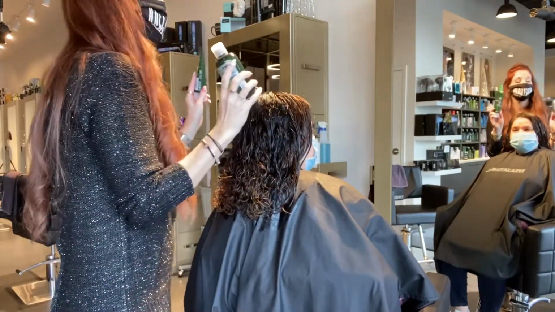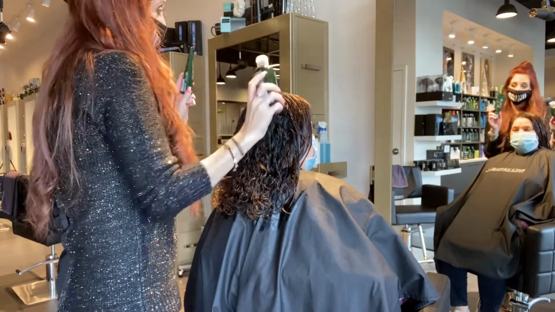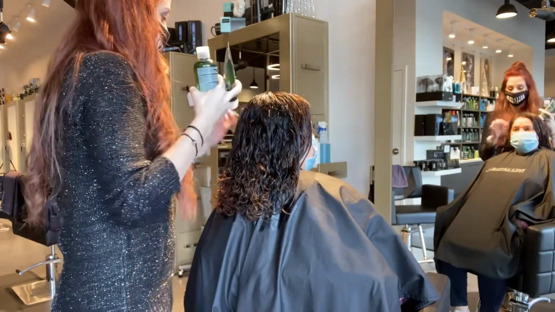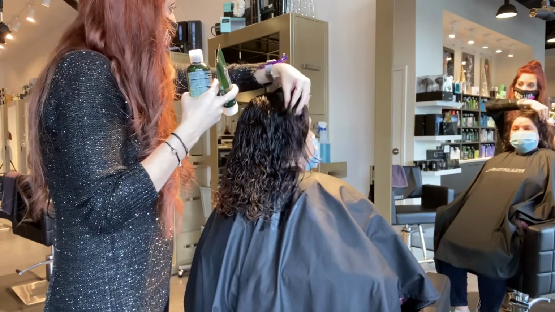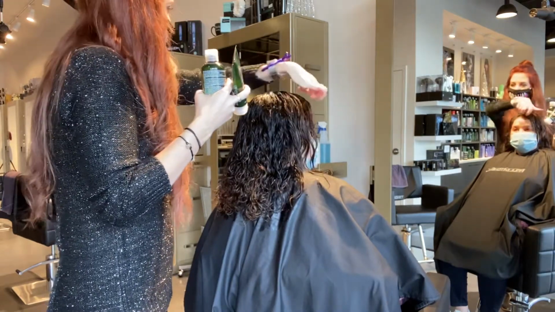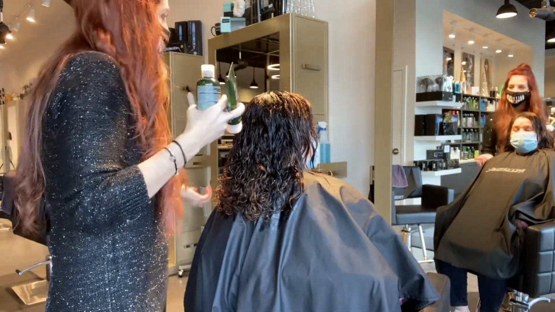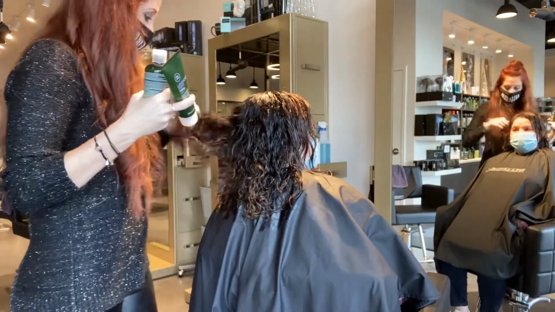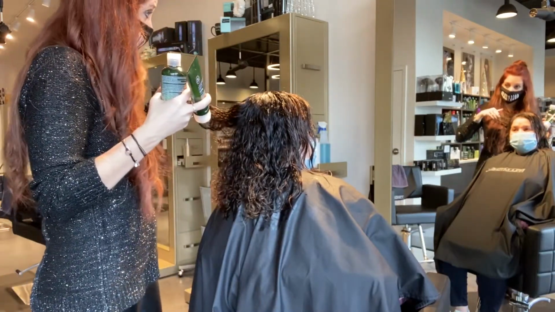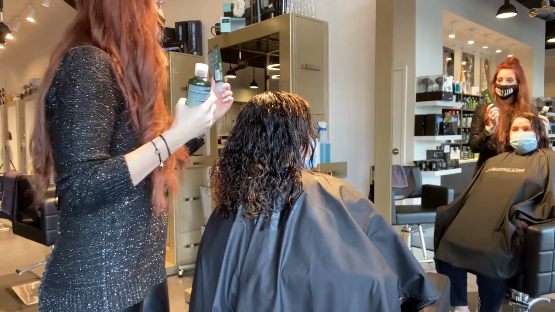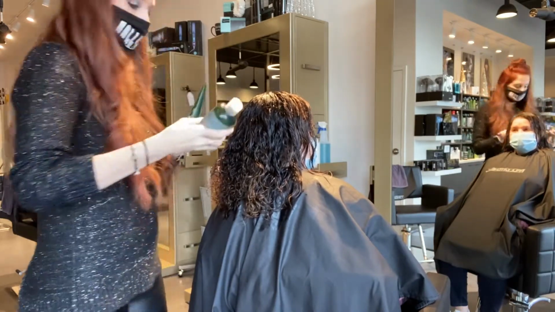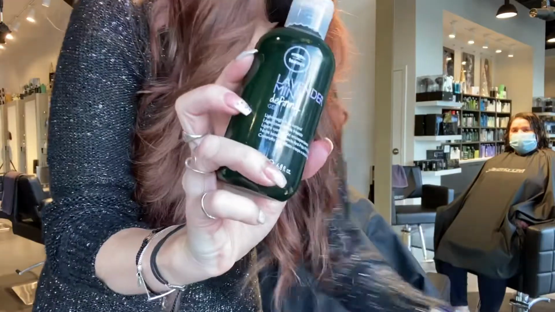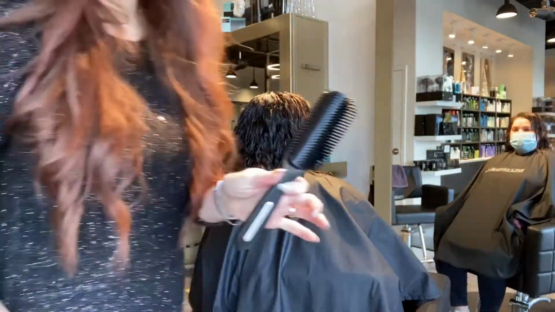Now, as far as our control or our cream, we have a choice of our defining gel or our styling cream in our tea tree line as well. Now, with this guest, I decided to go ahead and go to the defining gel to make sure we had a little bit more support. She has a medium texture to her hair. Now, the cream would be great to give her control around her face, but to really support her curls, I went with the defining gel.